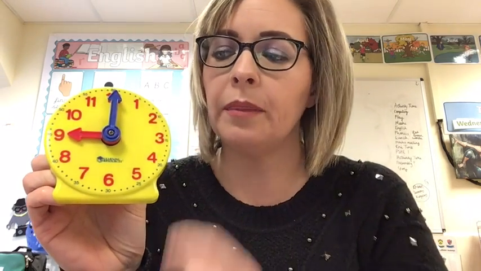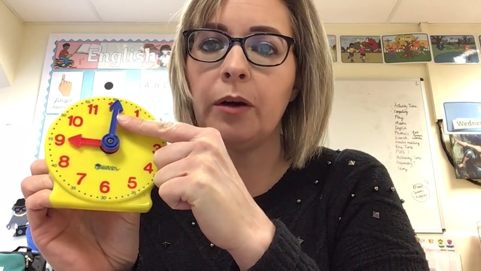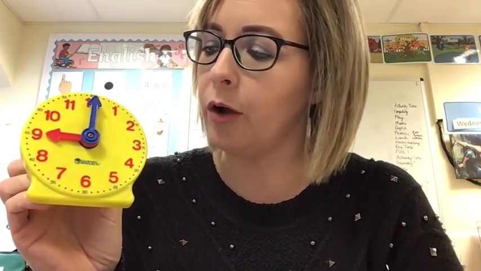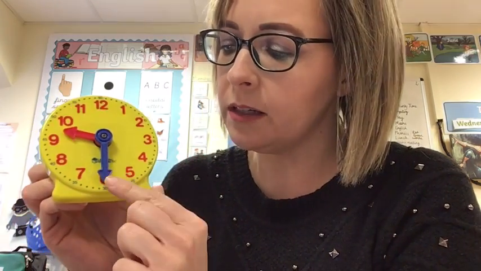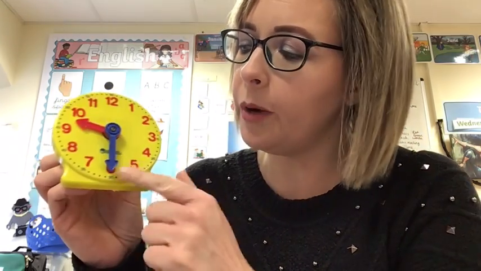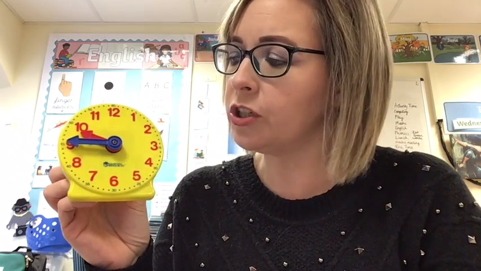Can you remember which time it is when the minute hand is pointing to the 12? That's right, o'clock. What about when it's pointing to the 3? That's right, it's quarter past. When the minute hand points to the 6, it's half past. And then when the minute hand's pointing to the 9, it would be quarter to time.